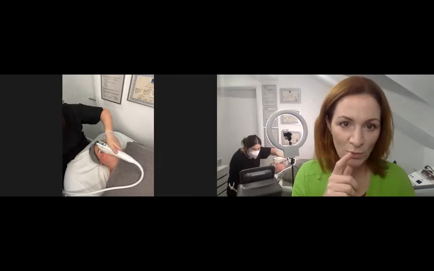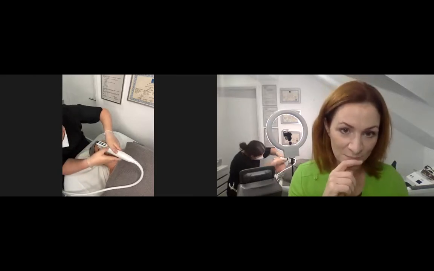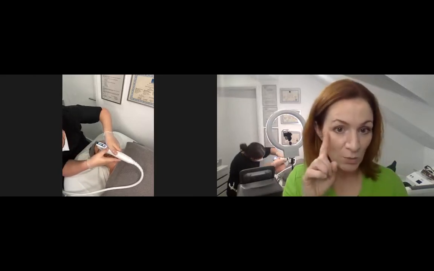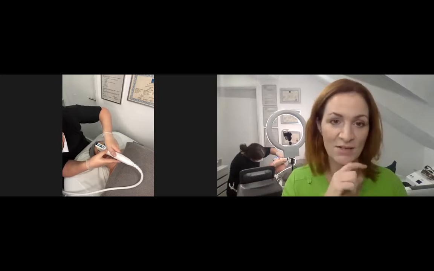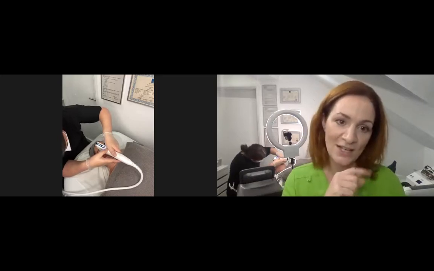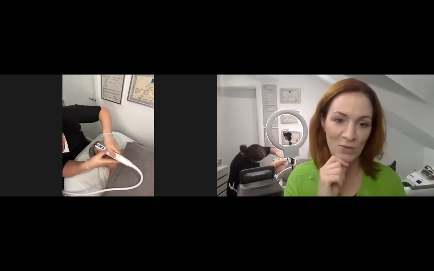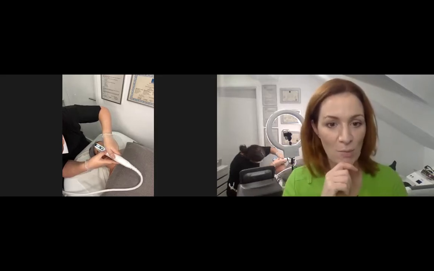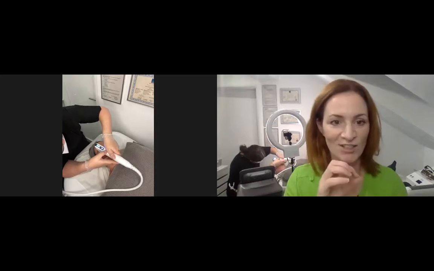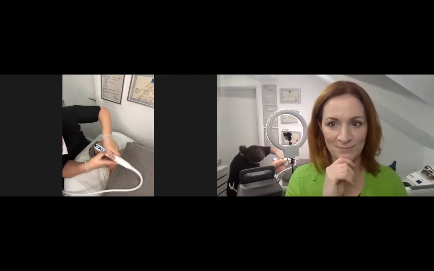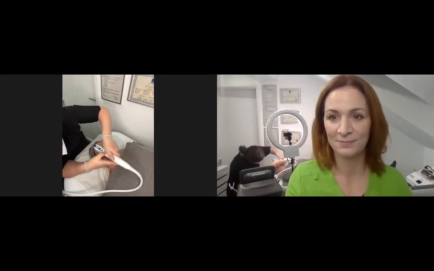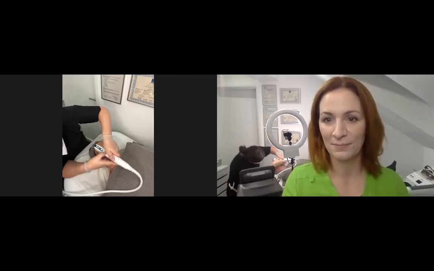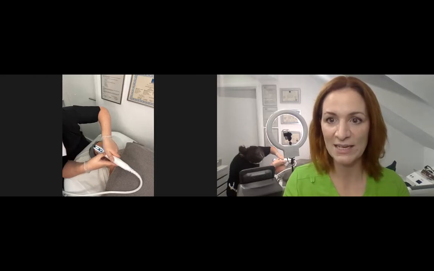So this is Charlie now working on the second eye. And we literally mirror what we've done on that first one with the second eye. Once we finish the pass on the second eye, we will reset the machine and we will show you the radio frequency fractional microneedling, which is just next level. If you have any questions, please let me know.